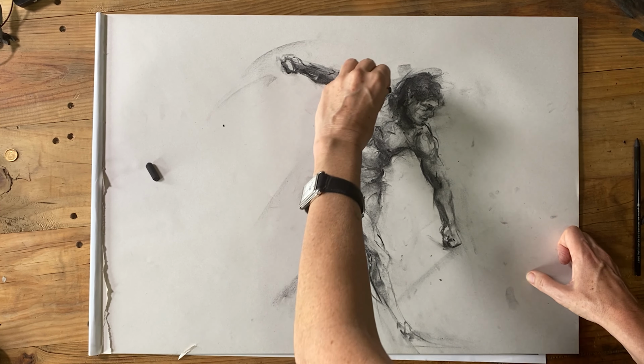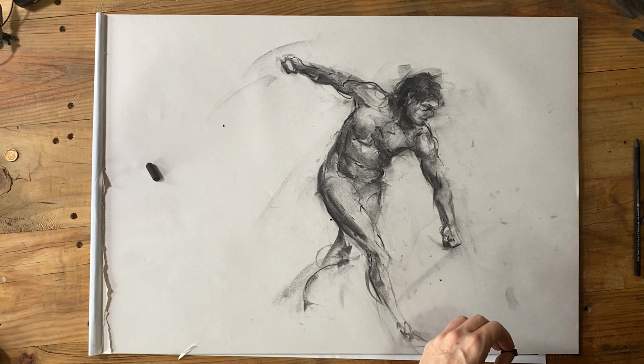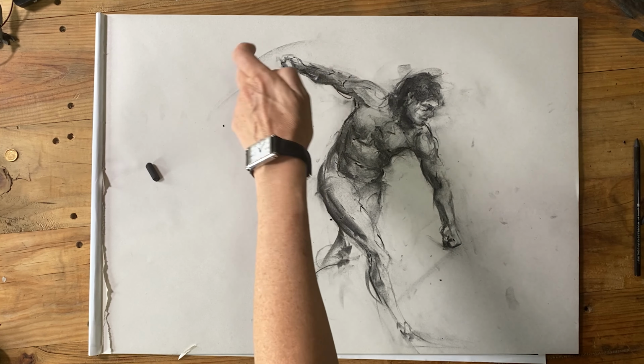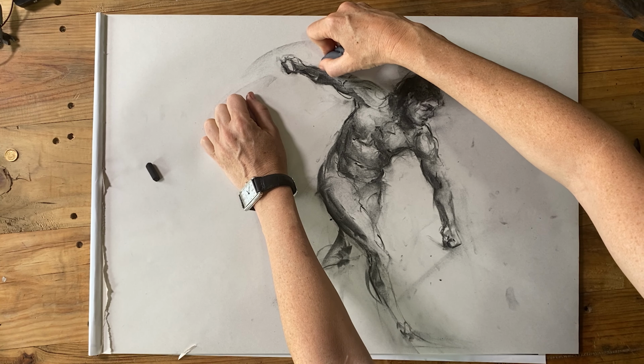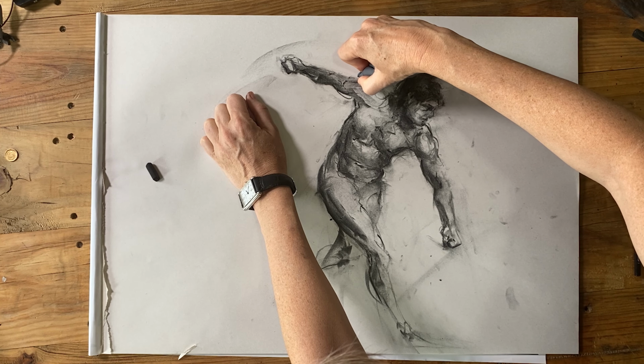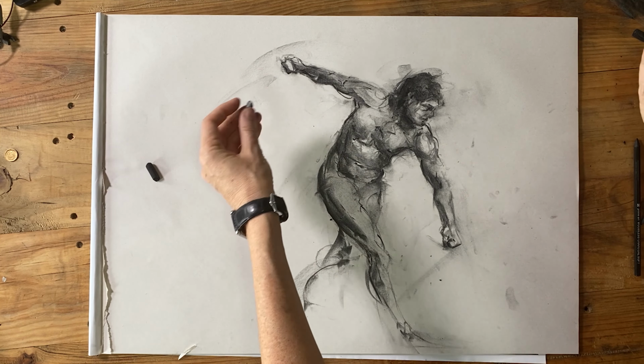This reference actually ended up being a nightmare because even though the model's great, there's so much detail that's lost due to the dark shadows. For example, I can't see any information at all around the neck and shoulder girdle, and that's nearly the most important aspect of this drawing.